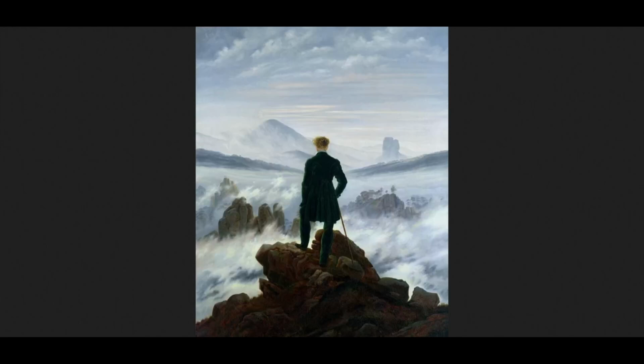Another technique that Friedrich has used in this painting is Rückenfigur. In English, this is the backside trick. This means you see the back of the man, and you don't get to see his face or what his front profile looks like. You just see the backside. And the point of doing this is to make you feel like you are this person in this painting.